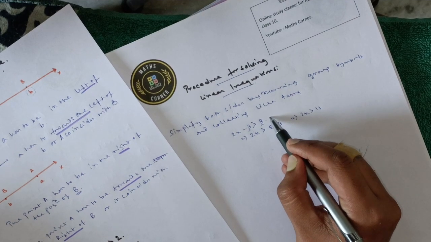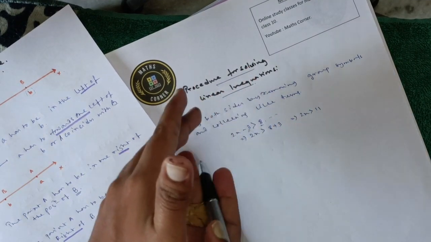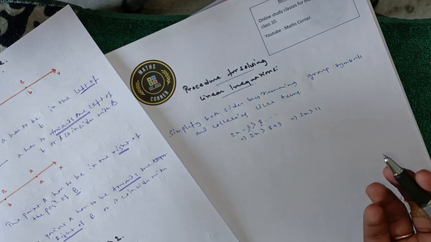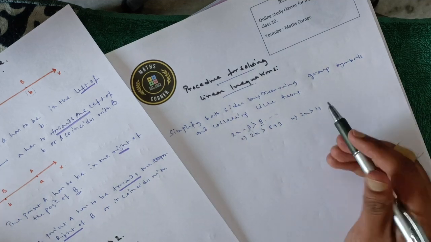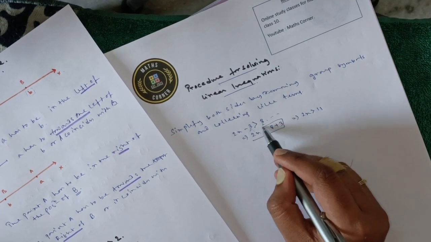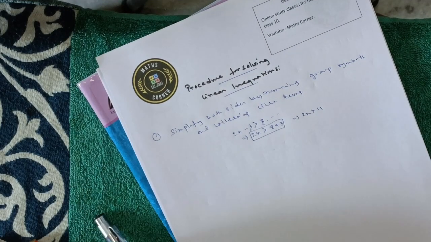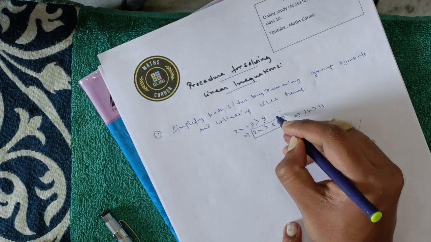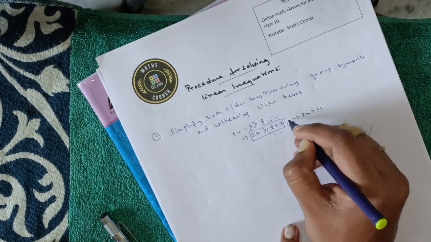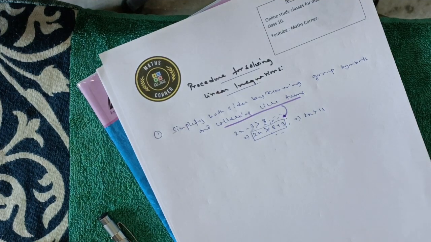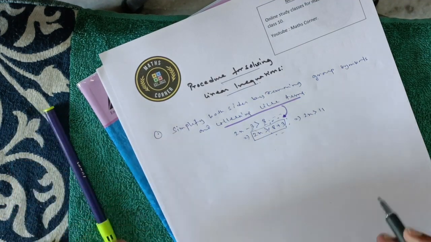If it was plus x, then the x would have come here, 3 would have gone that side with x coming this side. So these are all collecting the like terms. This is what it means. Then remove the fractions or the decimals.